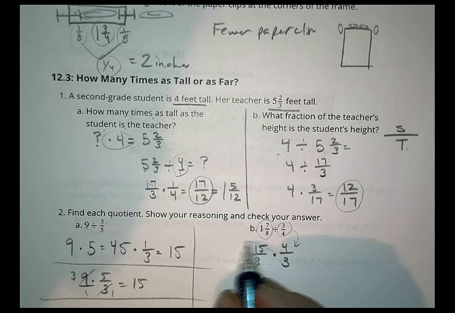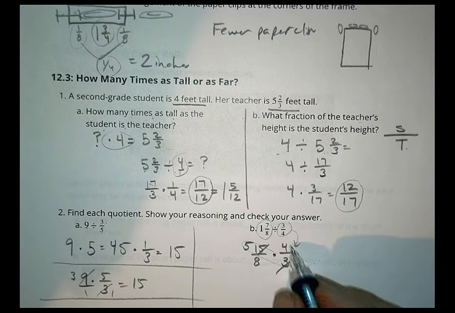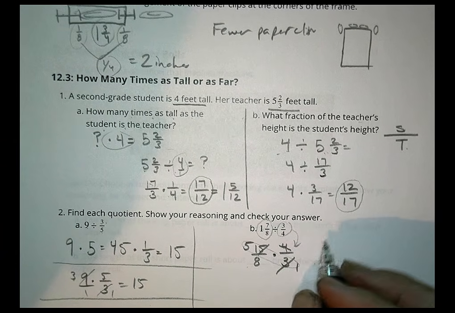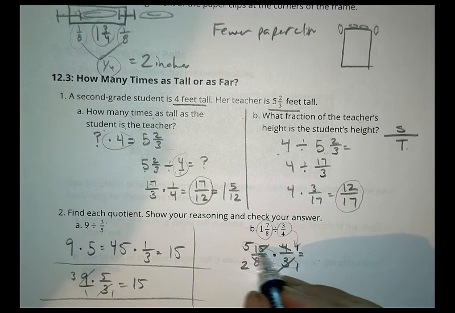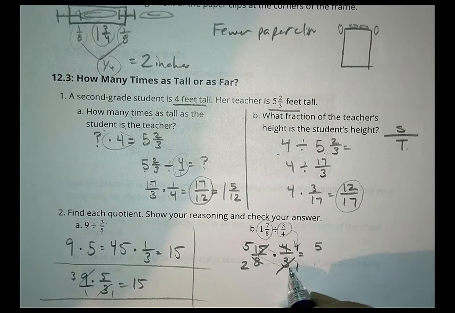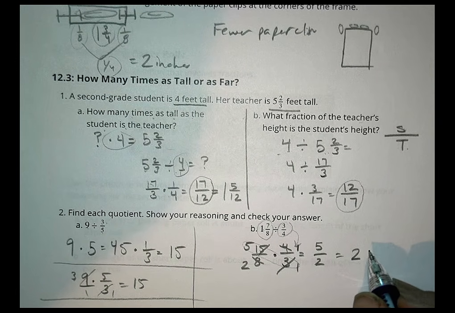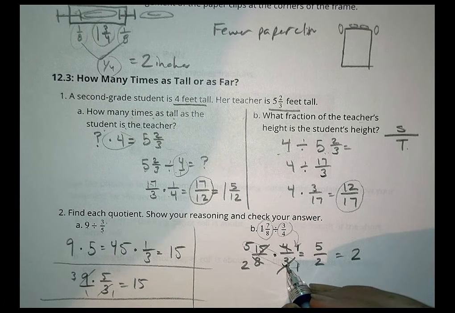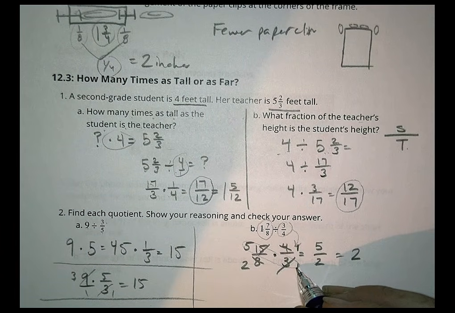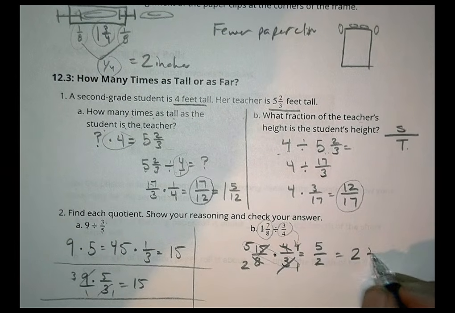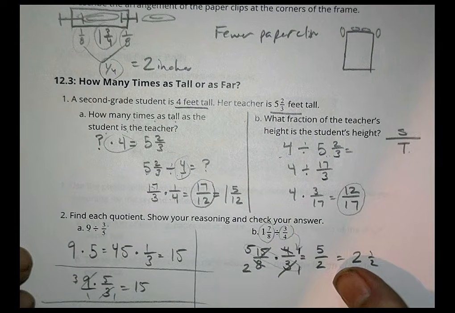Looking here in diagonals, I have 1 3 here, and there are 5 3s in there. 4 and 8 are in common by 4. They both have a 4 in them. There's 1 4 in there, and there's 2 4s there. So multiplying straight across, 5 times 1 is 5, and 2 times 1 is 2. So I end up with essentially, wait, something's off. Oh, 3, 5, yeah. So we have 2, 3, yep. Yep, 2 1/2. All right. Good deal. Let's look at number 3.